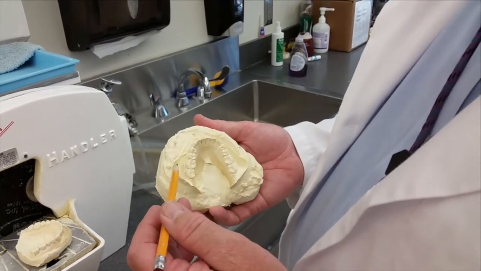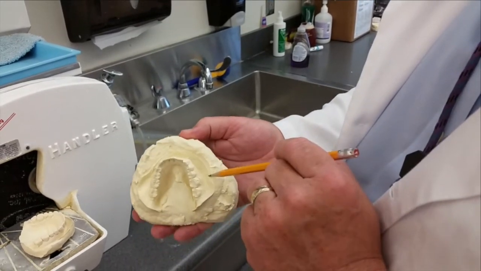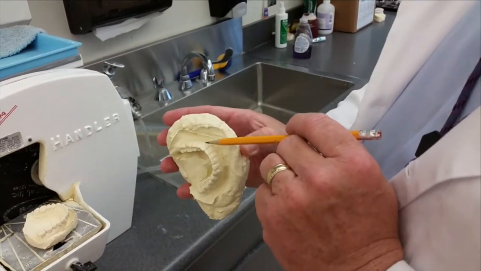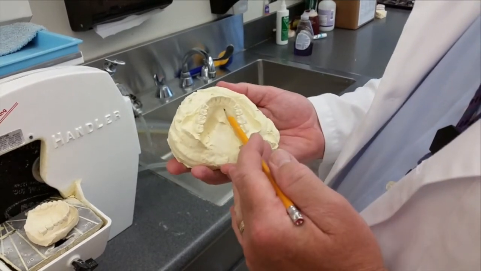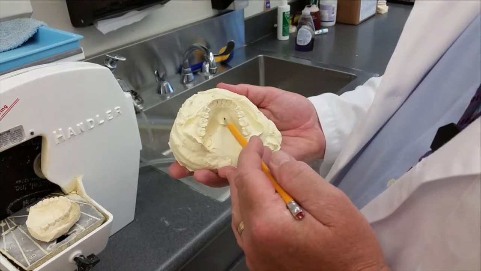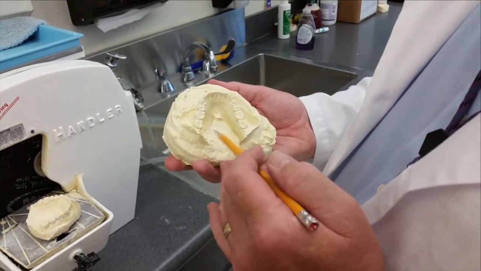We have a good reflection or impression of the vestibule to its depth and good sound tooth structure with no bubbles or flaws. We also have recorded Wharton's duct here sublingually and the lingual fossa on both sides.